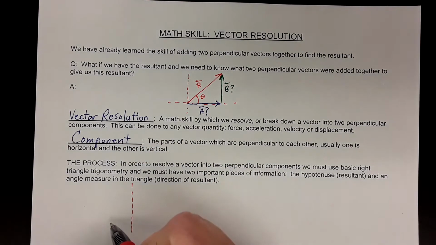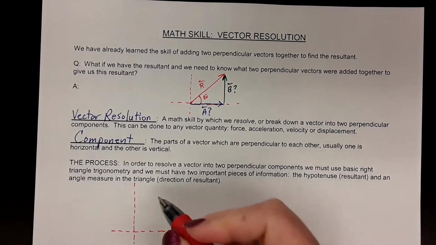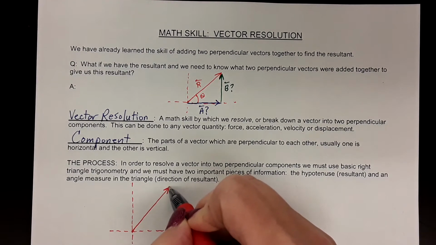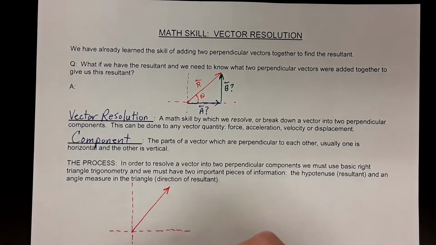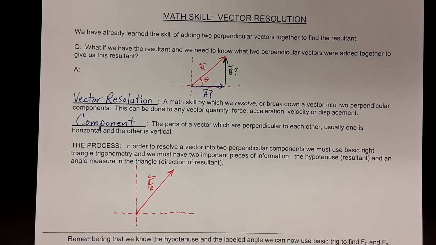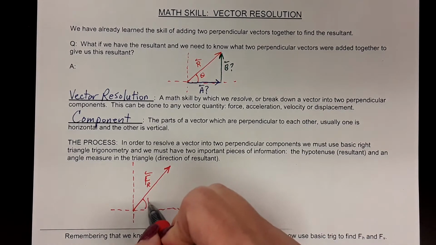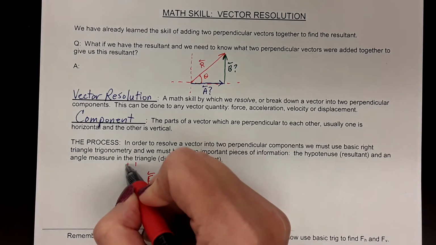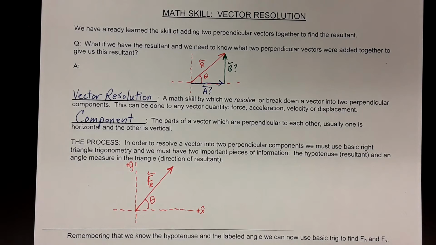Okay, I'm going to make a little axis here. And we're going to put our given resultant right here. And I'm going to use a force vector today simply because further down it looks like I was using force when I first made this up. So we're going to use a force vector. So here is our resultant force vector. And it is at some angle theta. Notice it is in the first quadrant. That's fine. So this is our positive x. This is our positive y-axis. We're in the first quadrant.